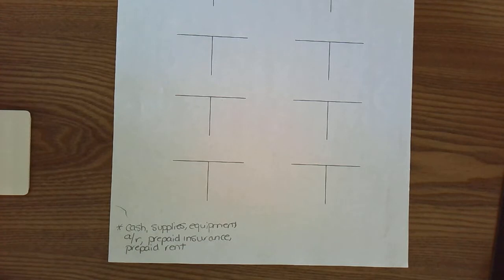But again, if you're just paying for 1 month's rent, it would be rent expense and cash. That would be our two titles. But when we use prepaid rent, we would use prepaid rent and cash. So it's a little bit different because we're paying for more than 1 month at a time. And we'll use those as we go through from chapter 2 all the way through the end of the class.